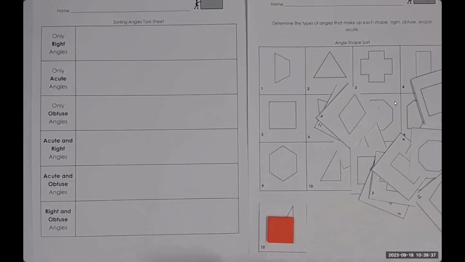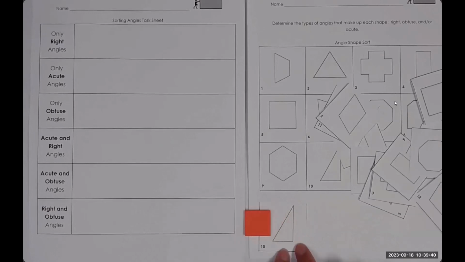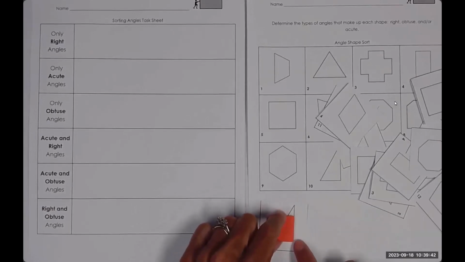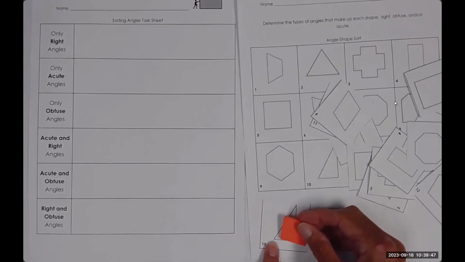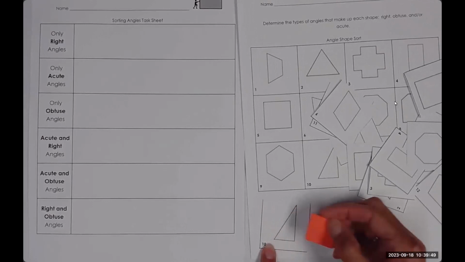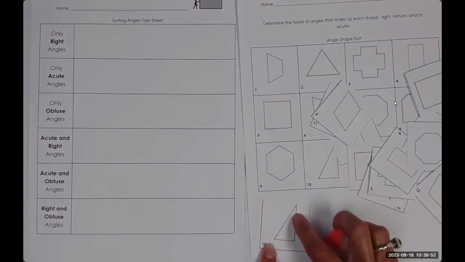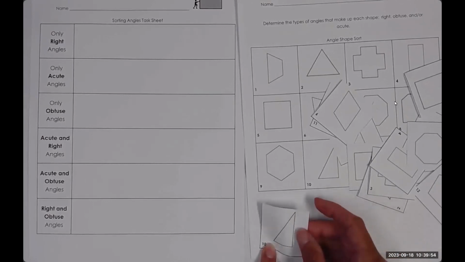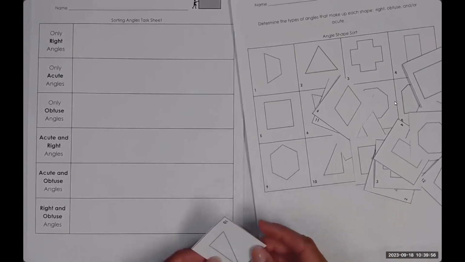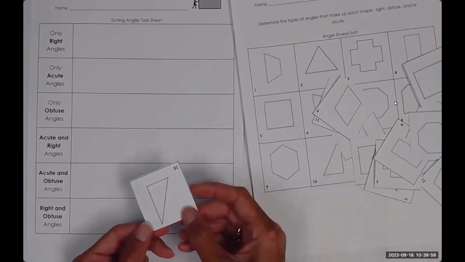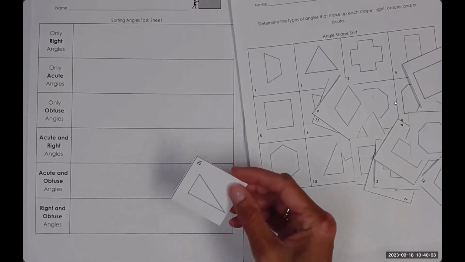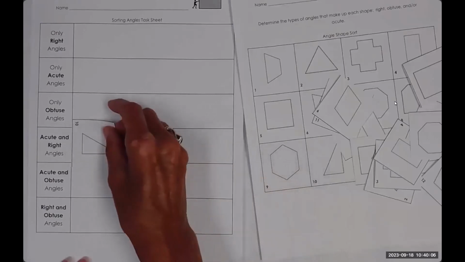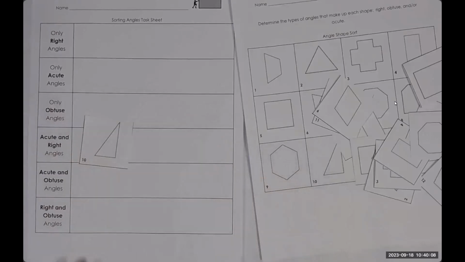So I can see that this angle in the shape is a right angle, where this angle over here on the other side is acute. This is also an acute angle. So I can see that this triangle has two acute angles and one right angle. Okay, so I would sort number 10 in that category, right?